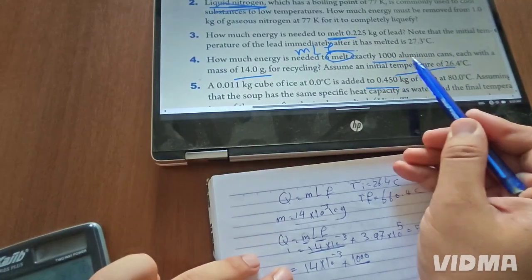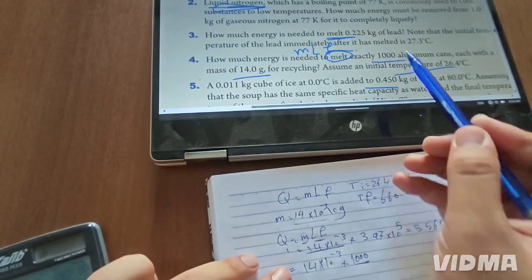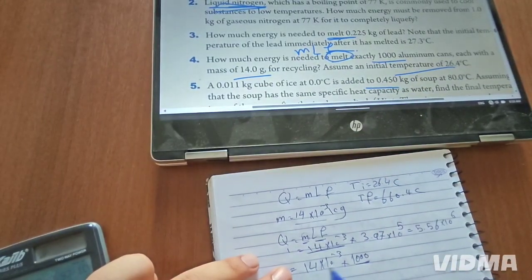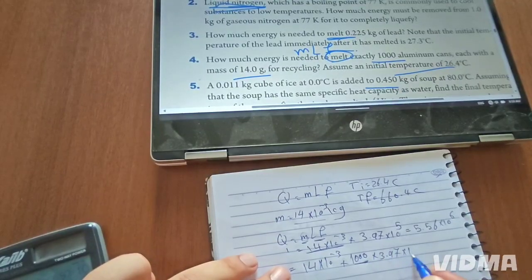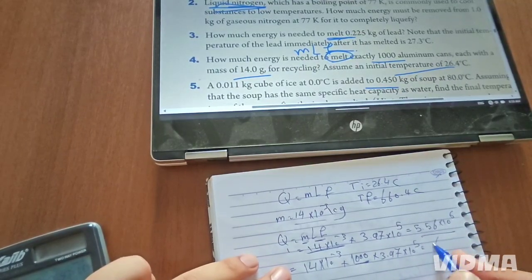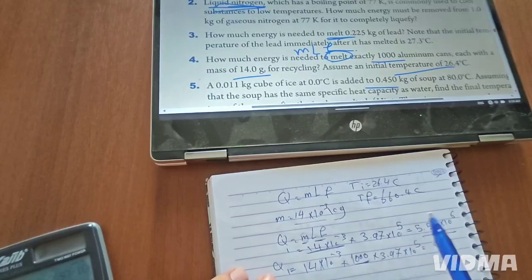So 1,000 multiplied by 14 times 10 power negative 3, times 3.97 times 10 power 5. This is the first energy, because we had fusion and we have to use this rule.